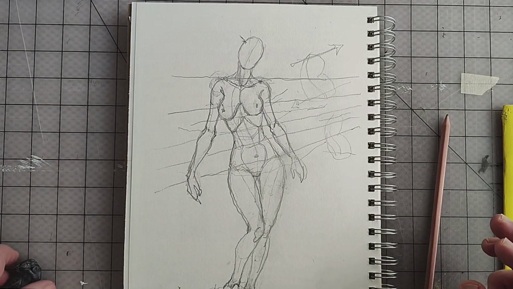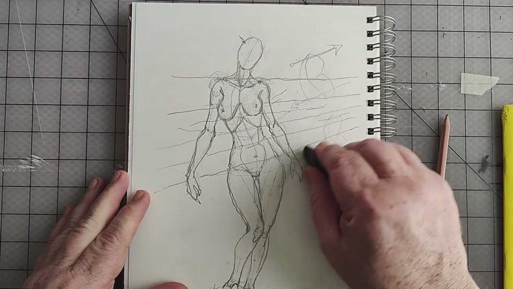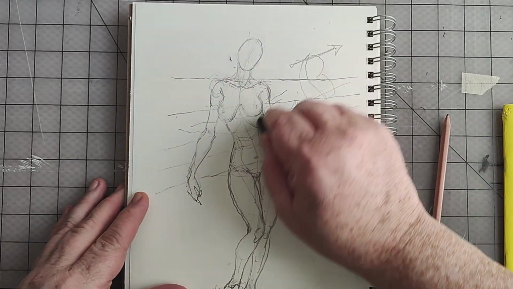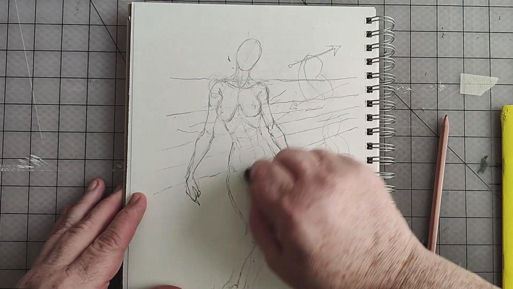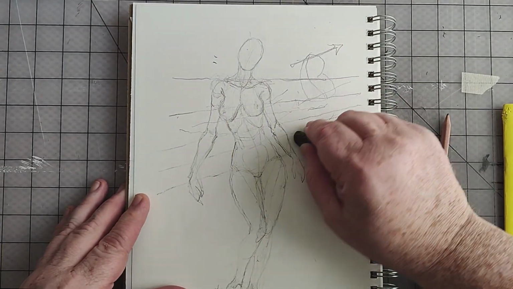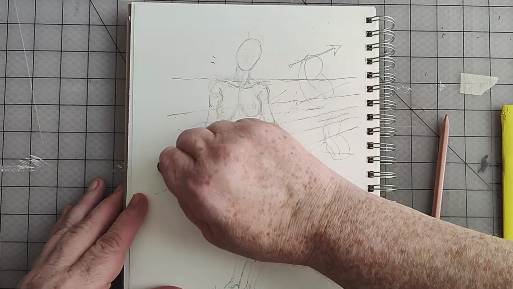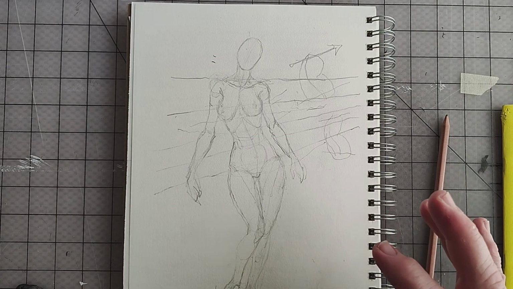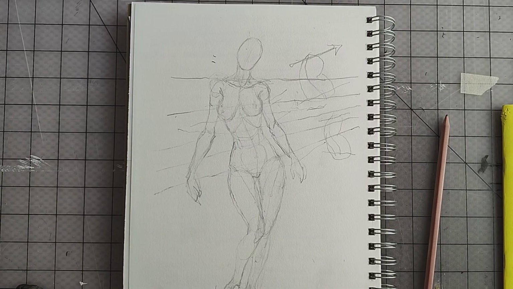What I'm going to do next is lighten this up and draw in her outlines, because women, because of their roundness and flexibility, are mostly defined by their outlines. You can have a relatively low modeled lady in front of a detailed background and she still looks good. I'm going to use a pen.